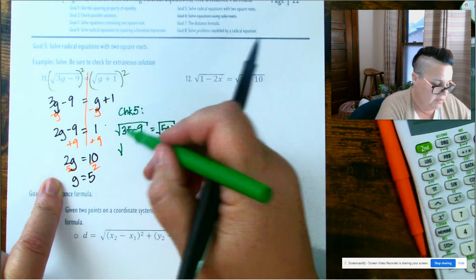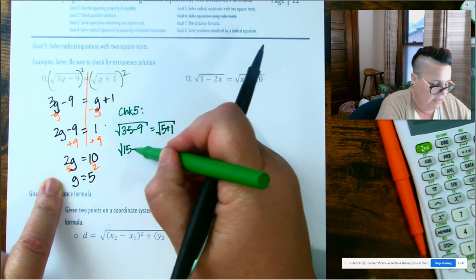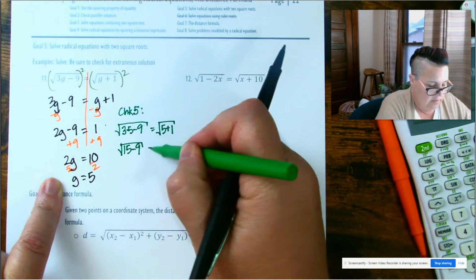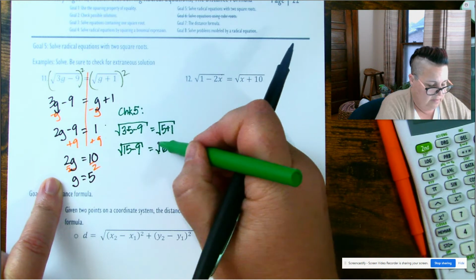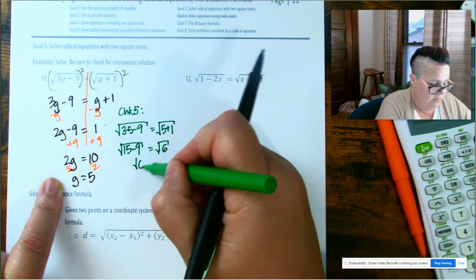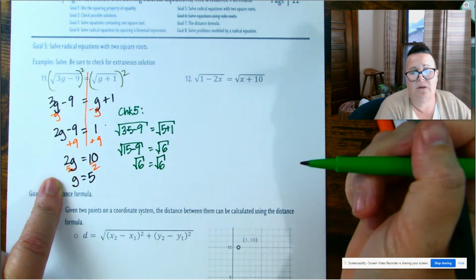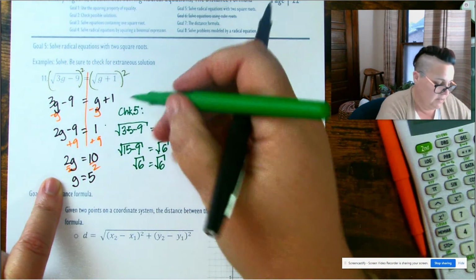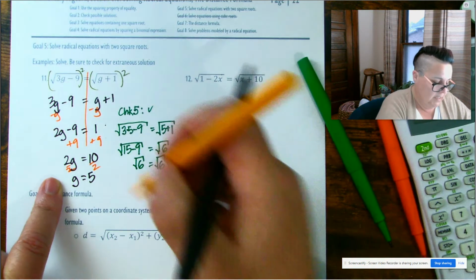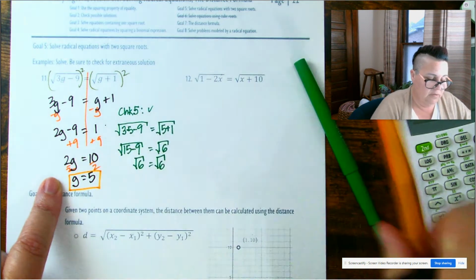So this would be the square root of 15 minus 9 is equal to the square root of 6, or the square root of 6 is equal to the square root of 6. So even though I got a weird square root, it still works. It still checks. And I have a working solution of g is equal to 5.